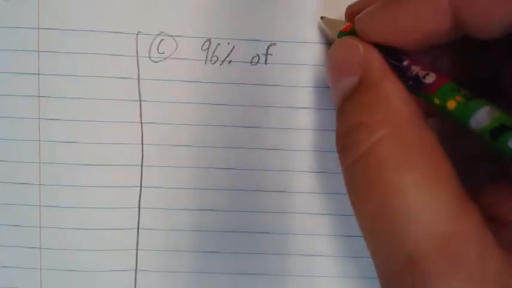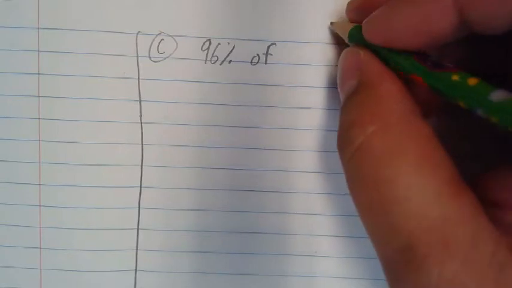All right, letter C. Suppose Marisol scored 96% on an English test. There were 50 questions on the test. How many did Marisol answer correctly? Okay. 96% of 50. Any ideas?